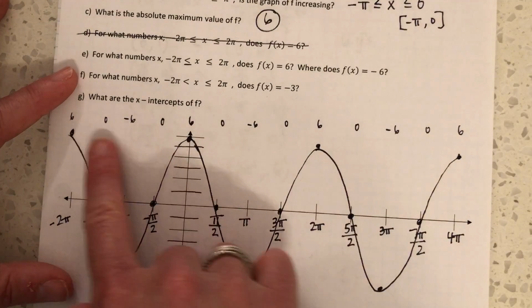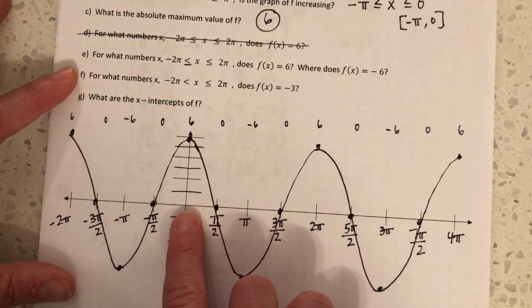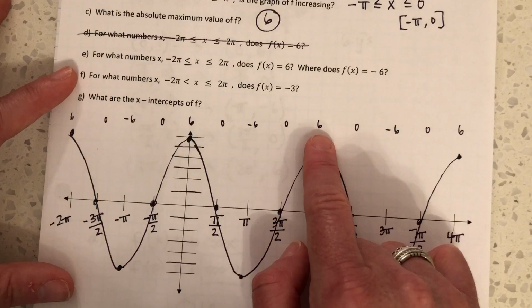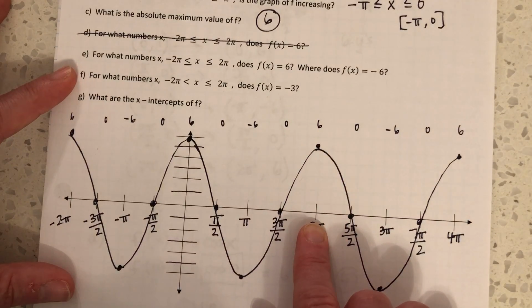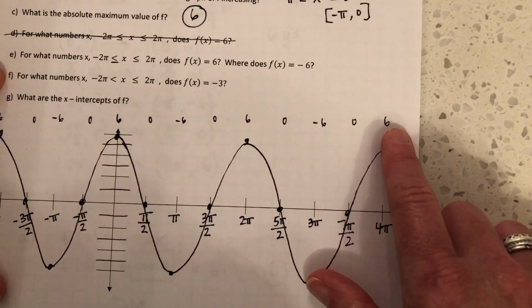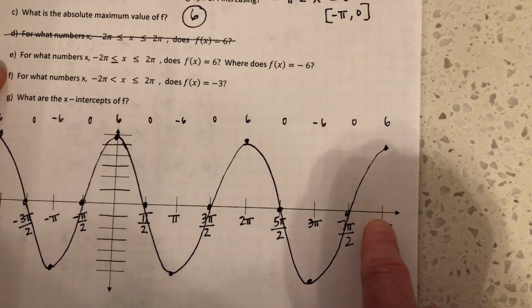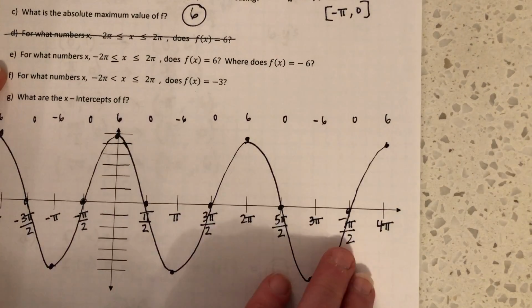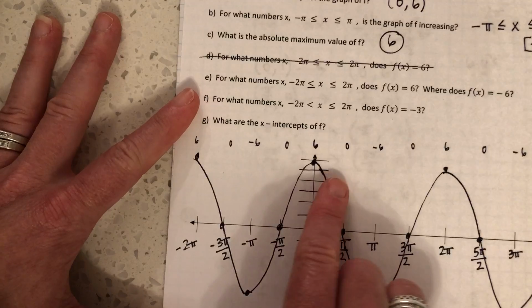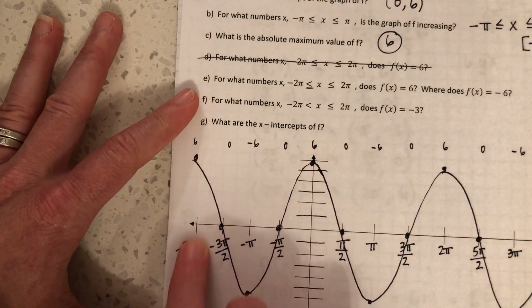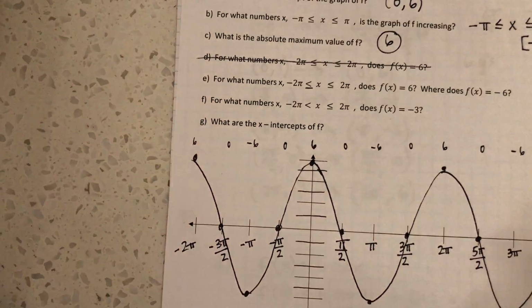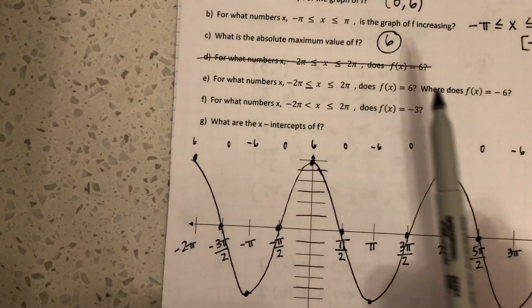Well, look, we've already labeled 6 came out at an x value of 0. 6 came out at an x value of 2 pi. 6 came out at an x value of 4 pi. But we're not allowed to include him because he's not in the interval we were given from negative 2 pi to 2 pi. If you go this way, 6 doesn't come out again until negative 2 pi.